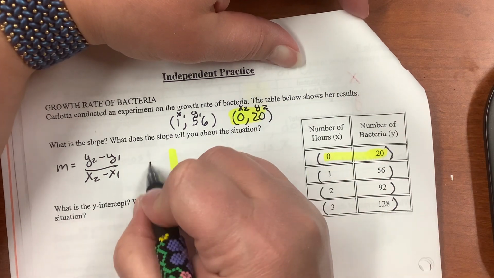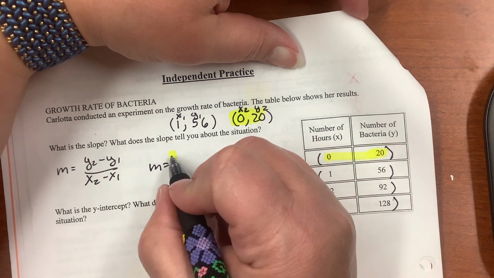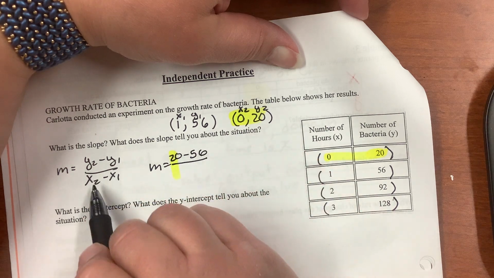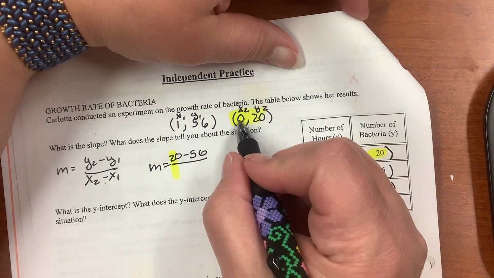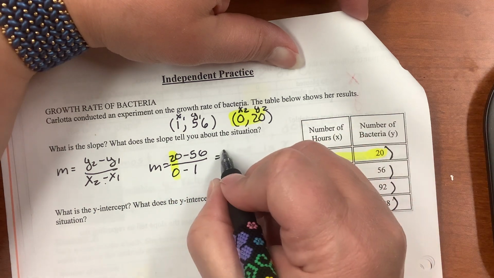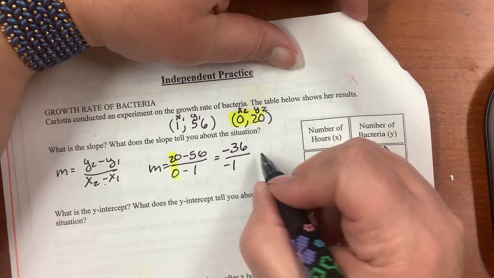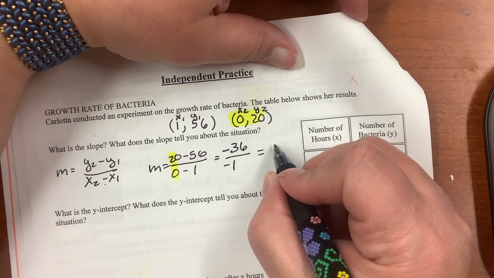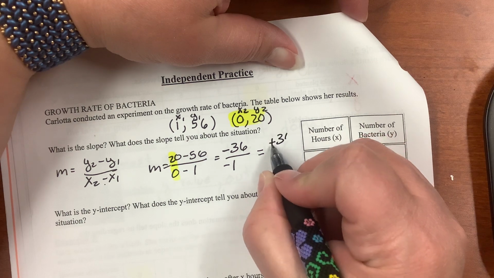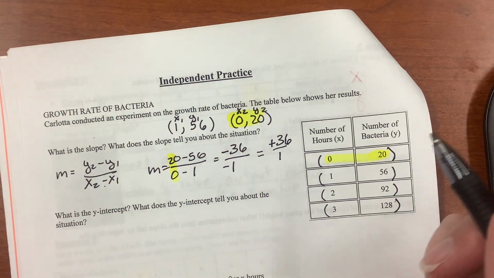So m equals y2 minus y1, 20 minus 56, over x2 minus x1, 0 minus 1. And I end up with negative 36 over negative 1. But because I have a calculator, I know that that is positive 36 over 1. But 36 what over 1 what?